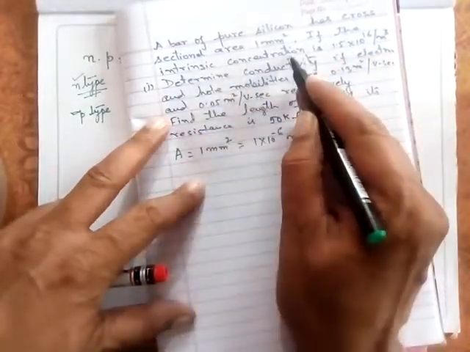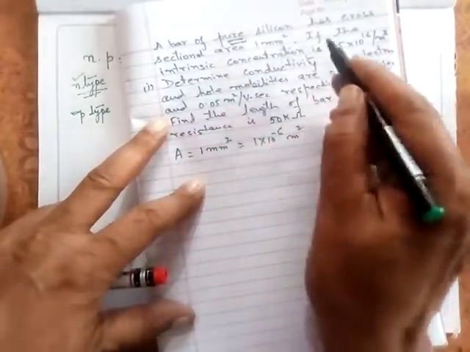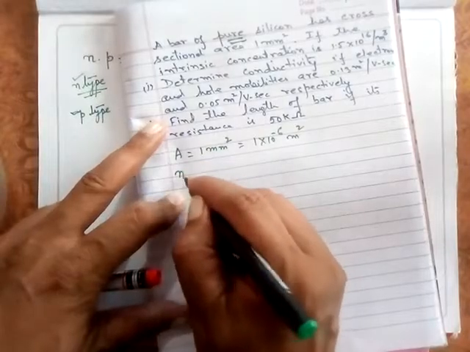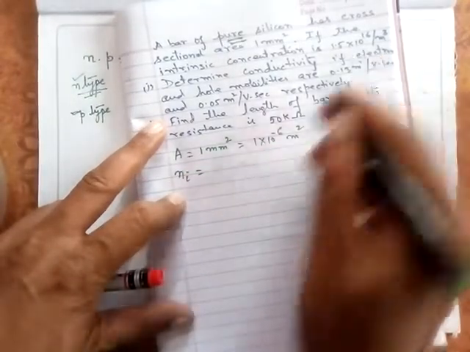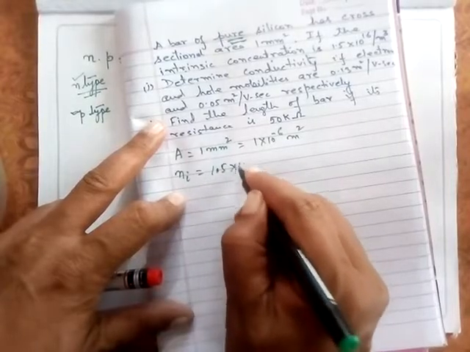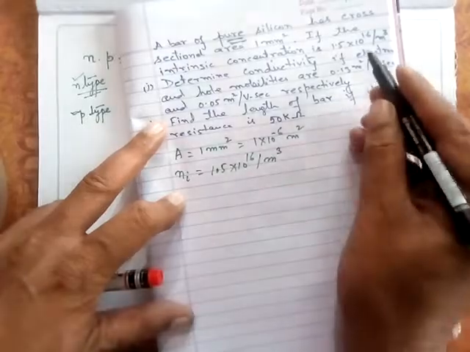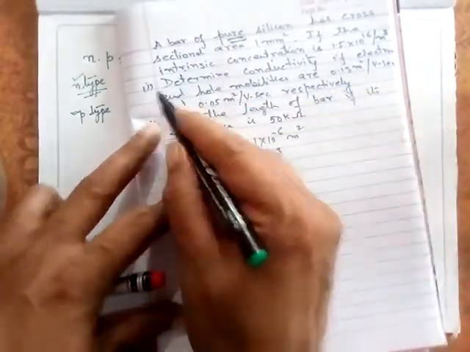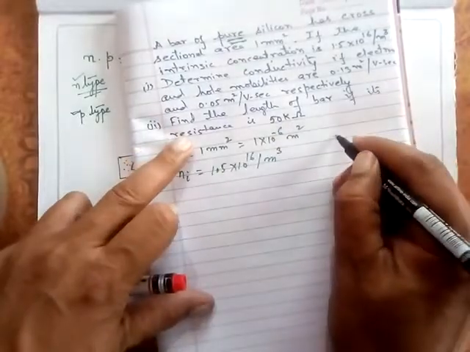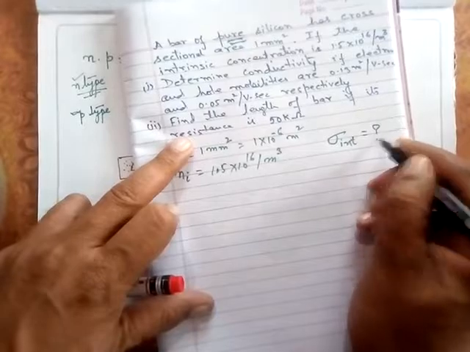It is a pure intrinsic silicon first of all. If the intrinsic concentration, that is Ni, is 1.5 into 10 to the power 16 per meter cube, determine the first part, determine the conductivity. You have to find the conductivity of intrinsic semiconductor.